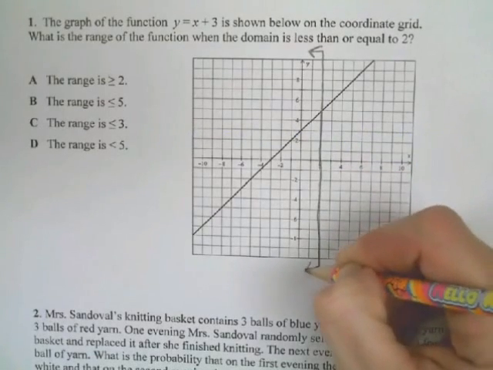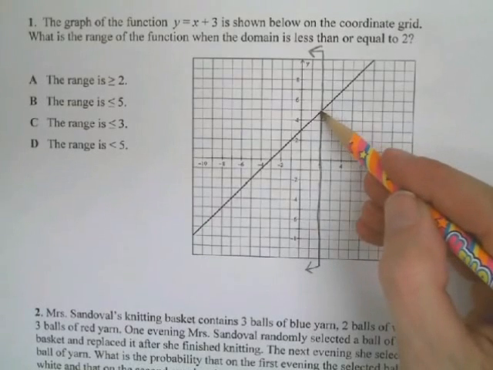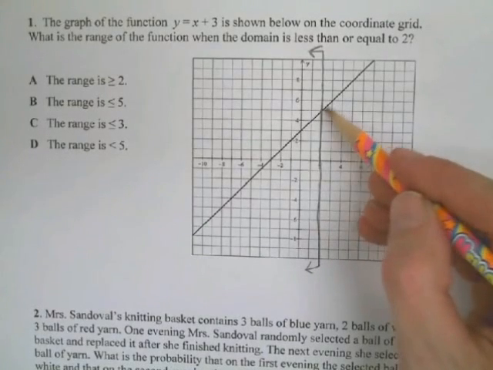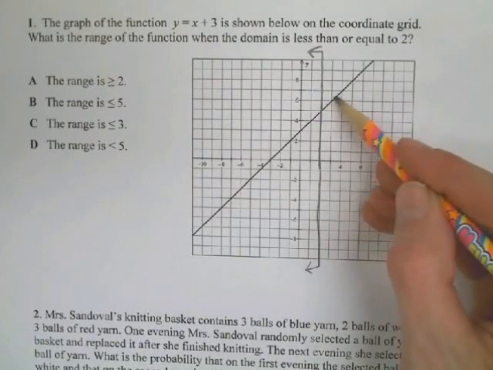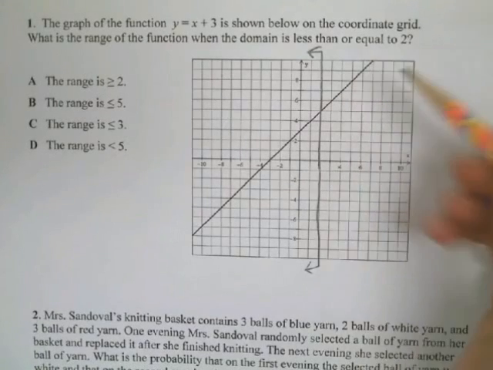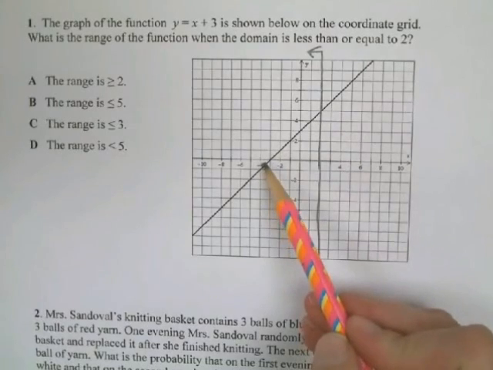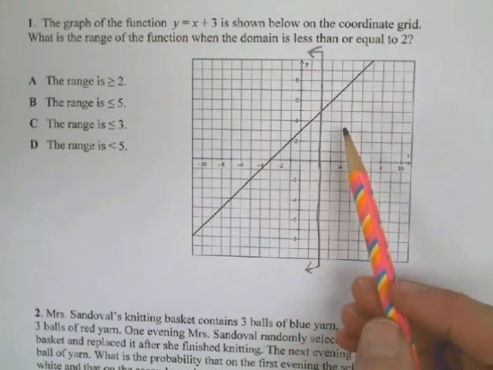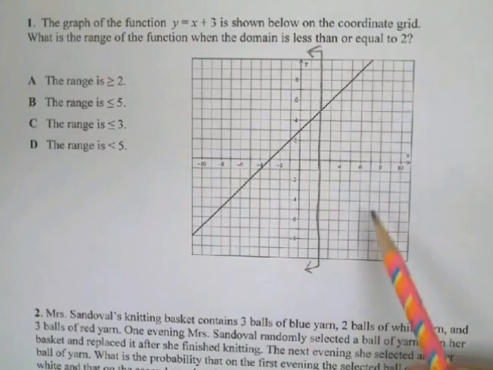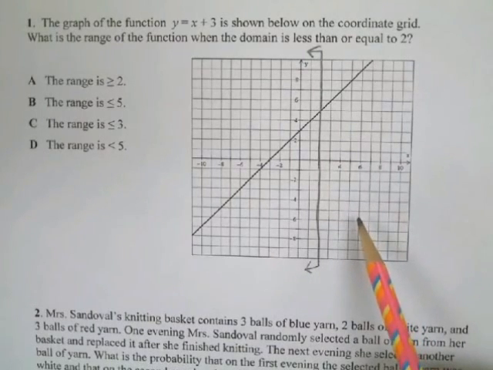That would be all the numbers that are on this line that are less than or equal to an x value of 2. So we wouldn't really include any part of the line that is to the right of 2. We're only going to be talking about the part of the line that falls to the left of that vertical line at 2. So we want to figure out what the range is.